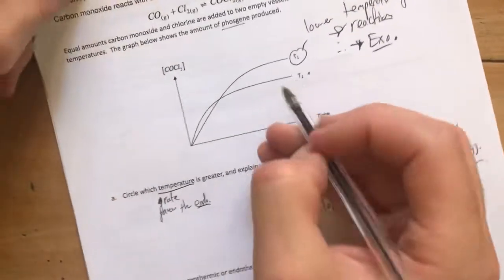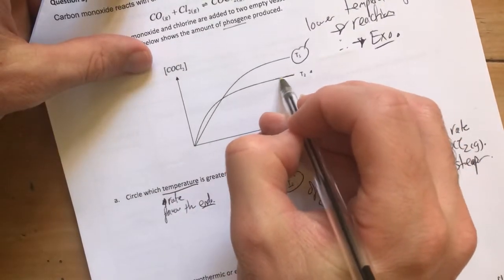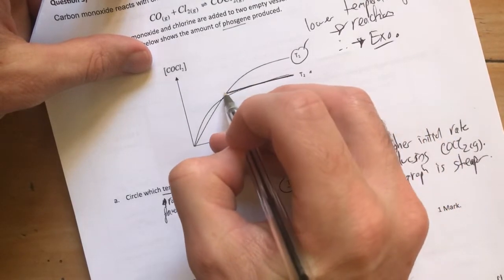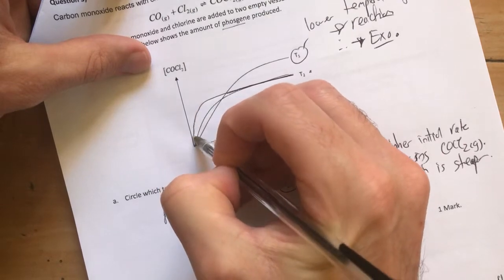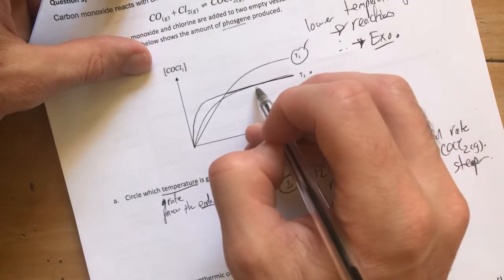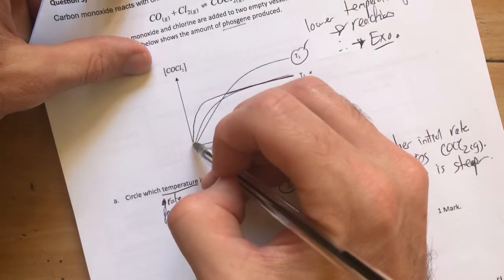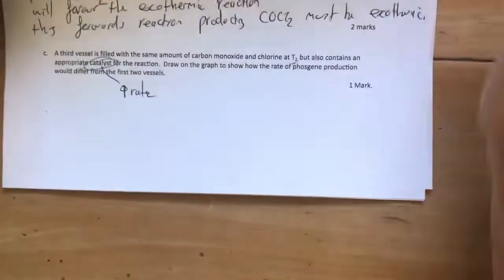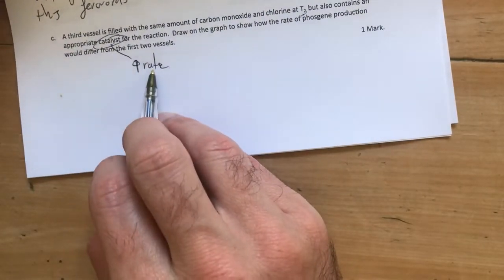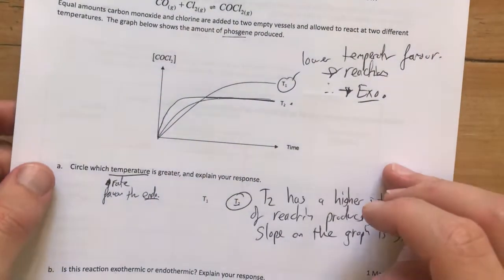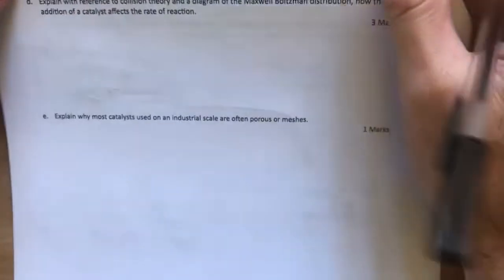To make that easier, I'm going to draw my line back, but I'm going to cover it, sorry, I'm doing this badly, down here, and then I'm going to go like that. So therefore, this would suggest that I'm producing the same amount, but I'm producing it quicker because my graph here is steeper. And that's my response for this, because a catalyst will increase the rate of reaction, so therefore my initial rate of reaction should be much steeper. That's part C. Let's have a look at part D over the page.